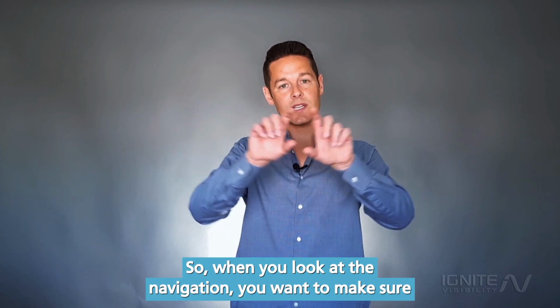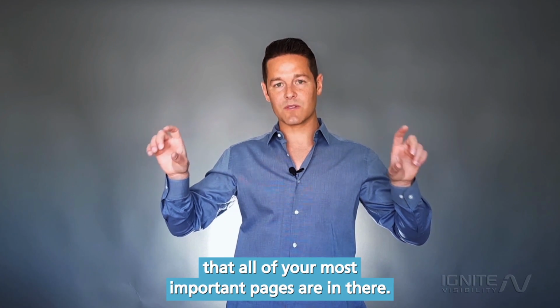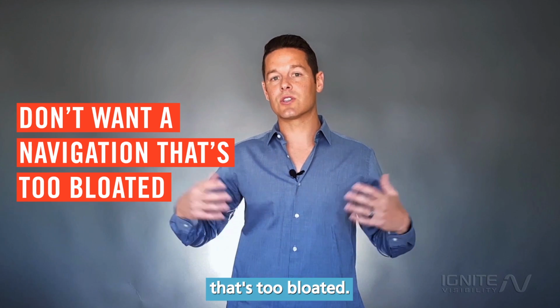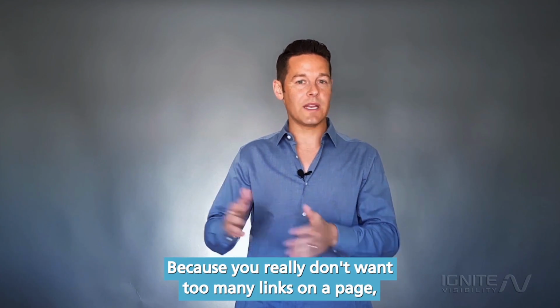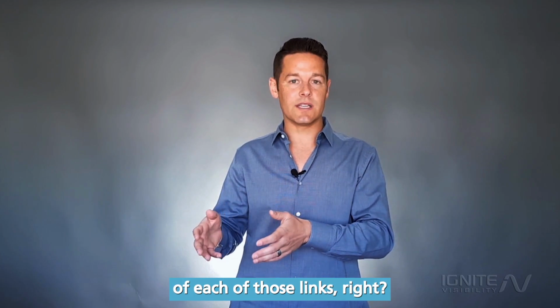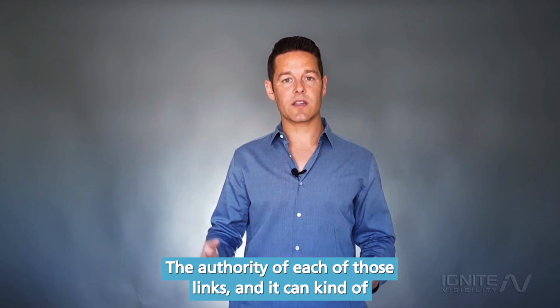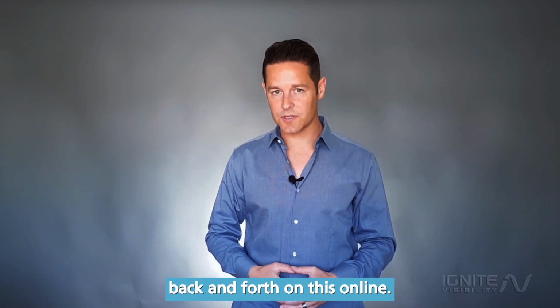So when you look at the navigation, you want to make sure that all of your most important pages are in there. But you generally don't want to have a navigation that's too bloated. Why? Because you really don't want too many links on a page, because then it diminishes the quality of each of those links, right? The authority of each of those links, and it can kind of confuse the crawler. So there's a lot of back and forth on this online.